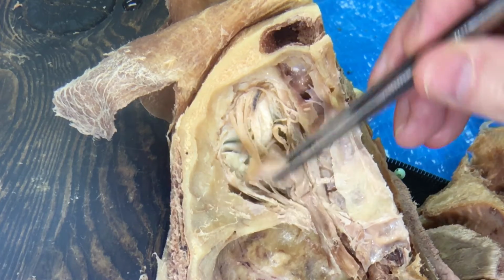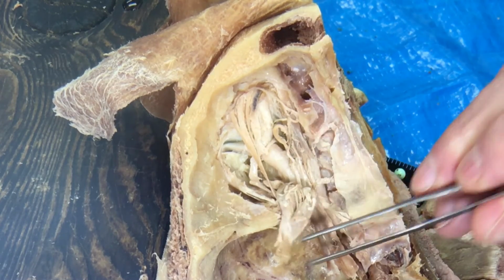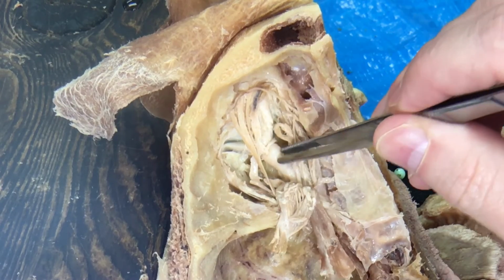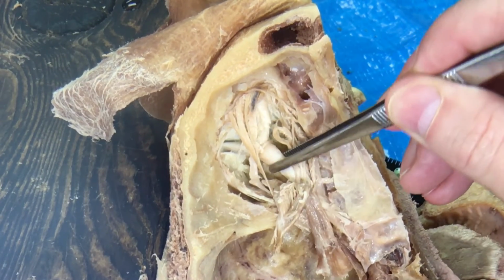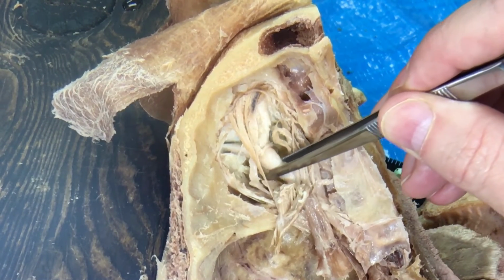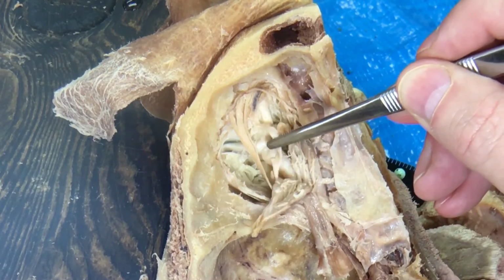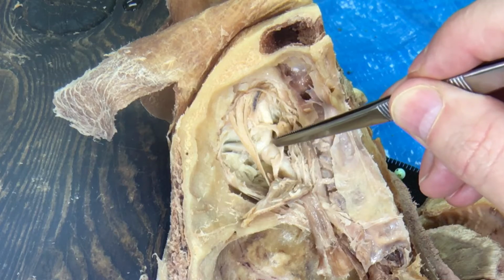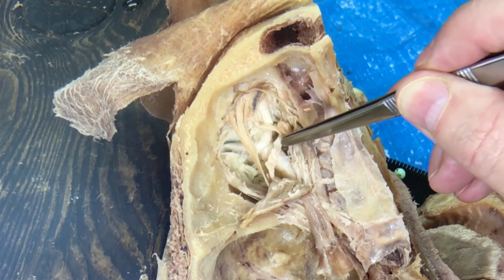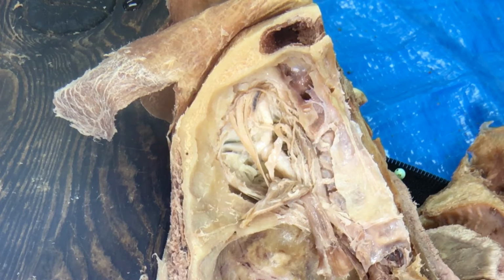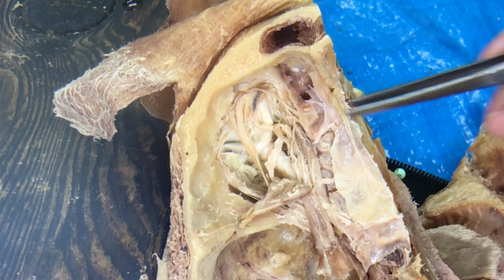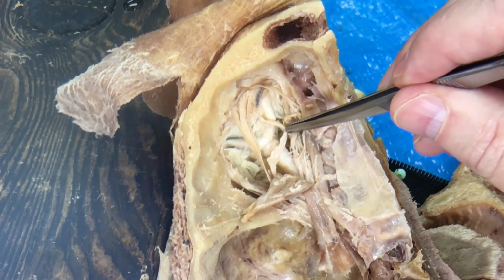Coming back towards the midline, deep to the superior rectus, we should find a large optic nerve. The optic nerve is going into the posterior of the eyeball. If we see a significant nerve crossing from lateral to medial over the optic nerve, that is the nasociliary. Now here we don't see all the pieces of this, but I'm going to talk you through it.